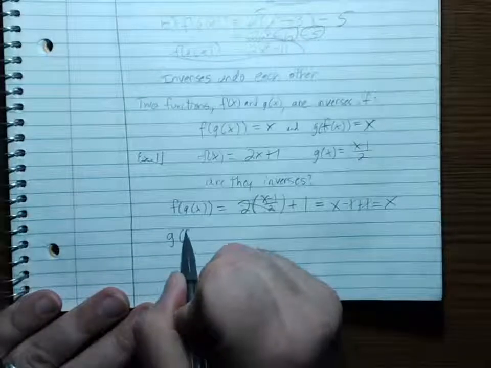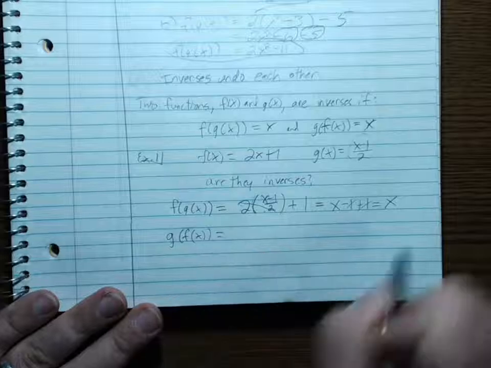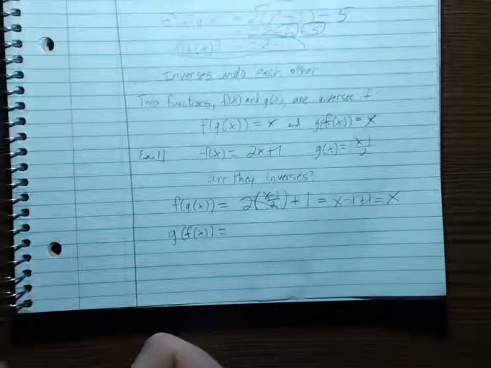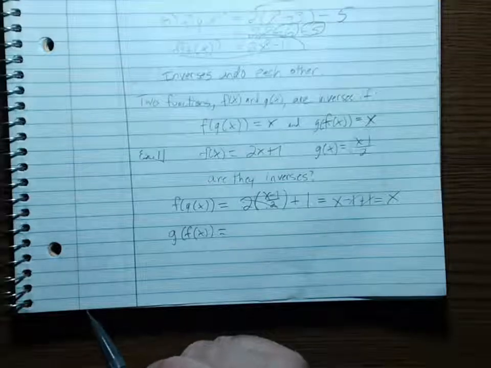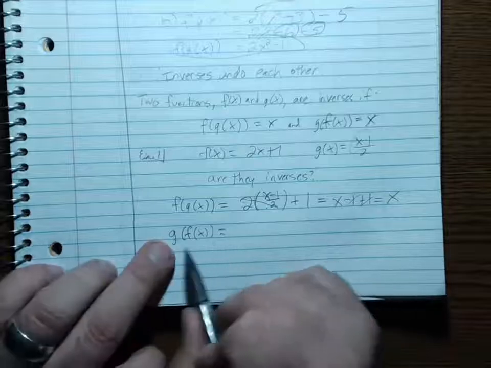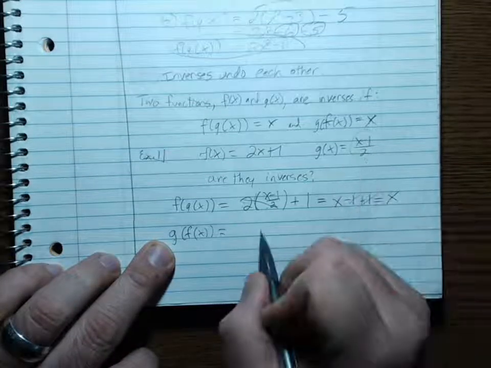Then we have to check and see if g of f of x also equals x. Sometimes it works one way and it doesn't work the other way. I don't think that you're going to get any that are like that, but I thought I would mention it. So we're going to take our g of x function, or definition, which is x minus 1 over 2.